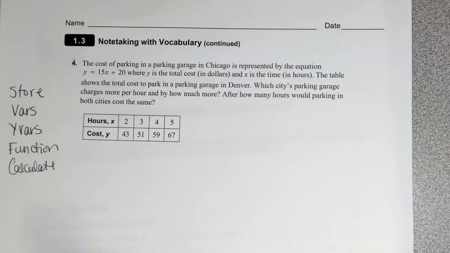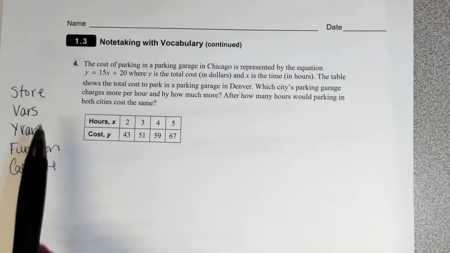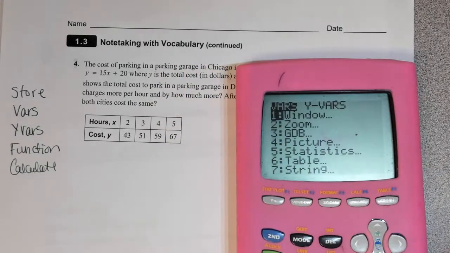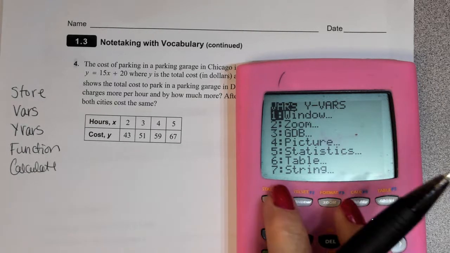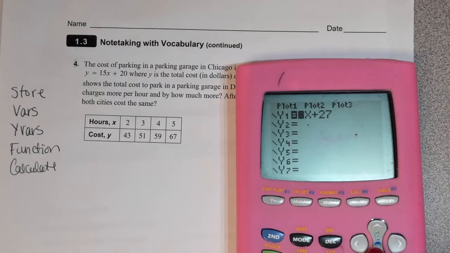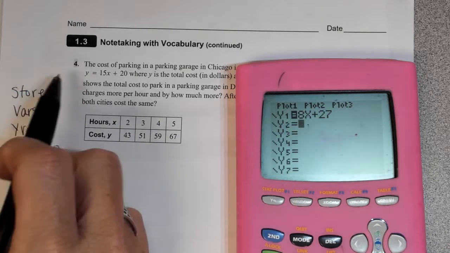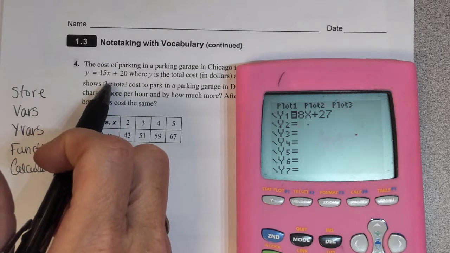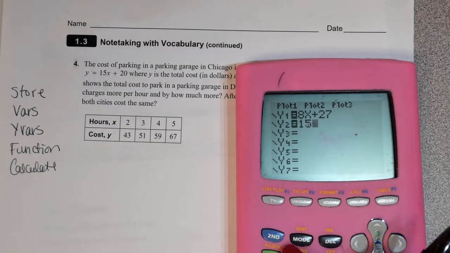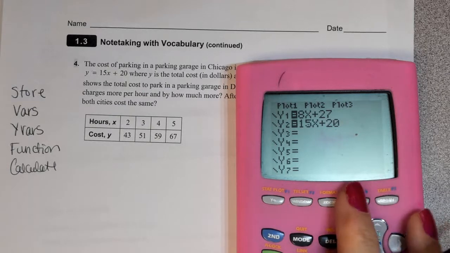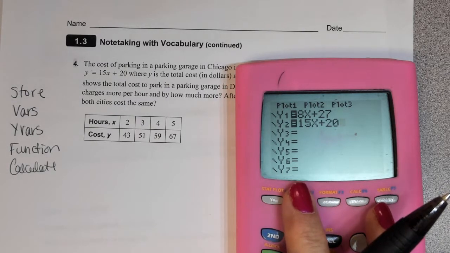And I'll come and help you individually if you need it in just a second. But it's not a big deal to store that in there. I mean, it's just saving you like 3 or 4 keystrokes. But when we get those really long answers like 2.359x, then it's nice to have it stored. All right, so we have that equation in there. Now, we also want to put in this equation, because we're comparing the two. So I'm going to put in this one, 15x plus 20. If it didn't store it, then just type it in, and I'll come around and show you how to store it.